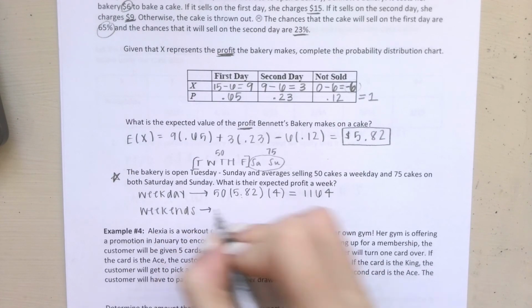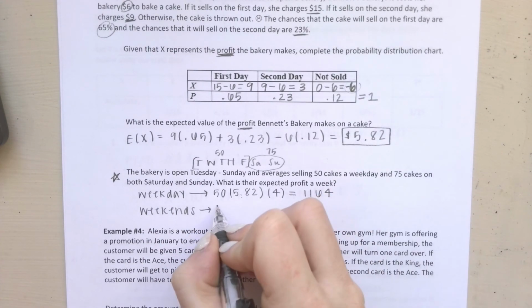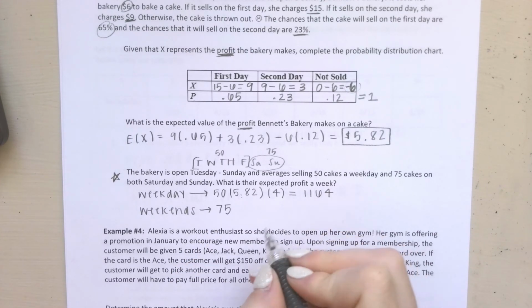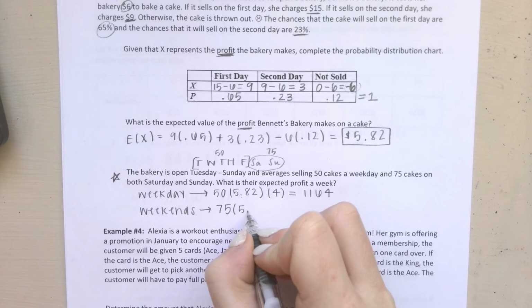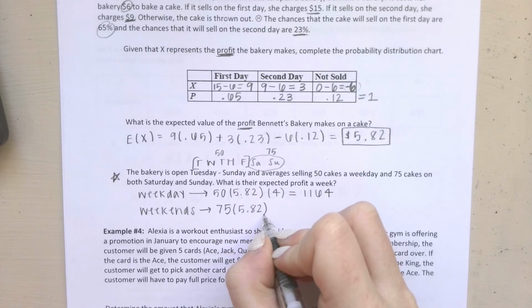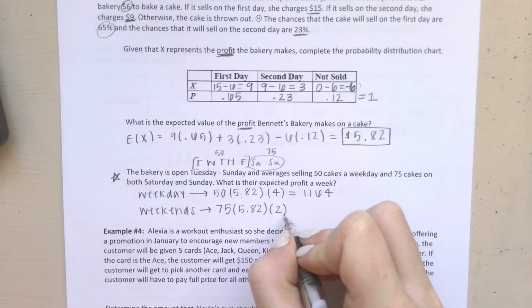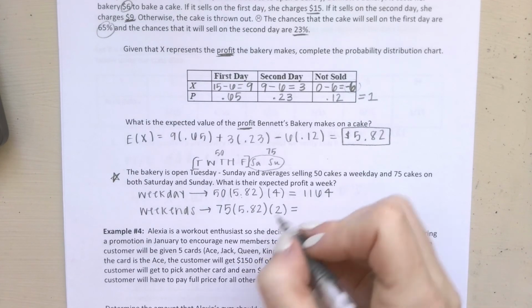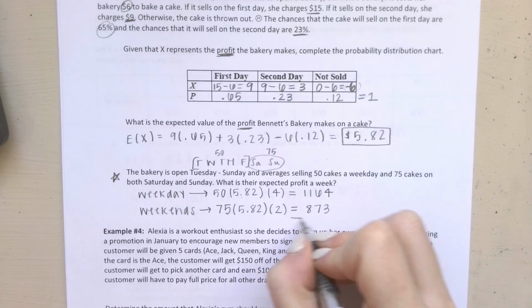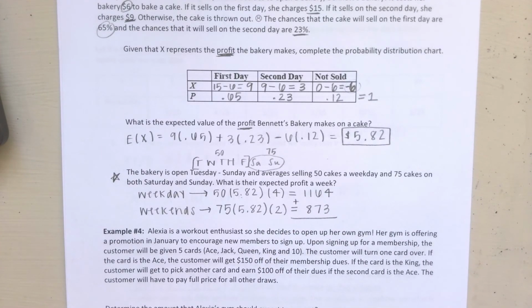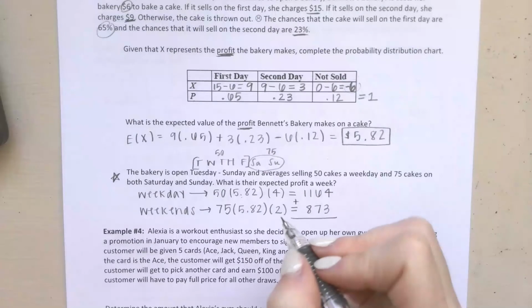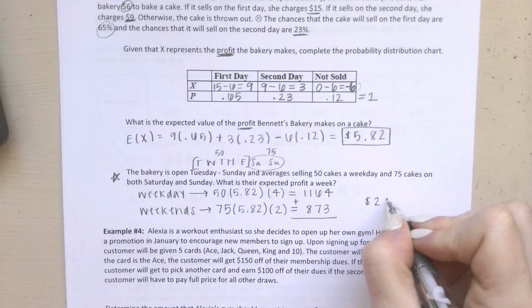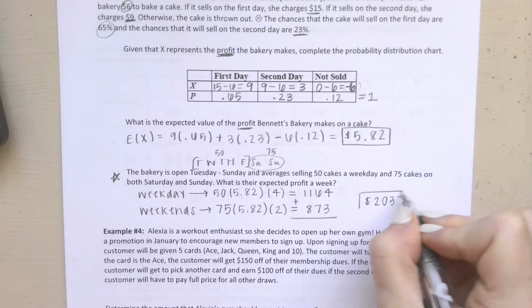Okay, weekends, she's making more cakes. She's making about 75 cakes. We're still expecting her to make about $5.82 per cake, but this time there's only 2 weekend days. So 75 cakes times the $5.82 times the 2 weekend days gives me $873. I'm going to add these together, giving me a total of $2,037.